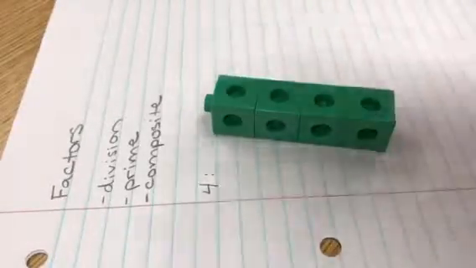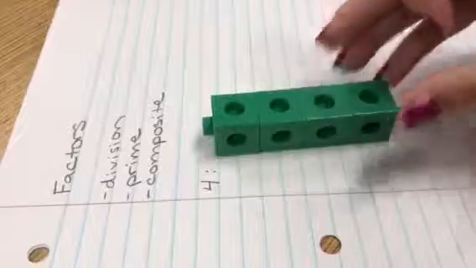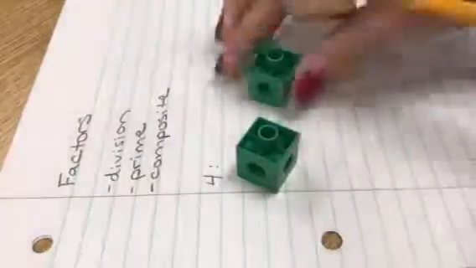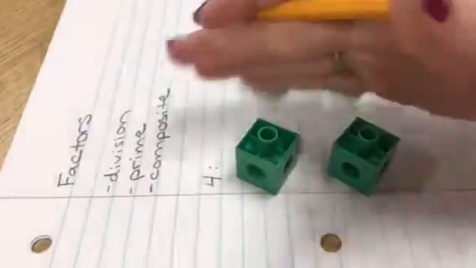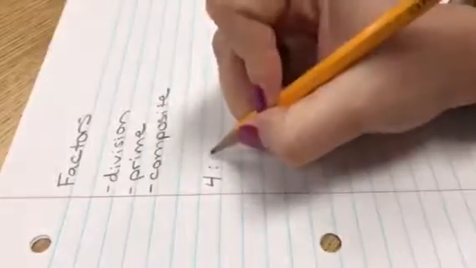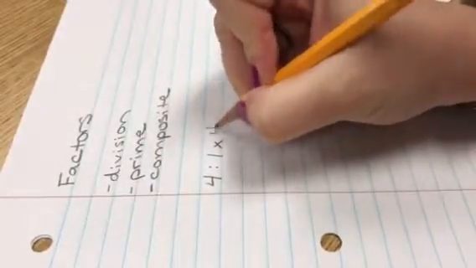Well, I could try by 1, because I always start with 1. That is very important. 4 divided into 1, so groups of 1, would leave me with 4. So I know that a factor of 4 would be 1 times 4.